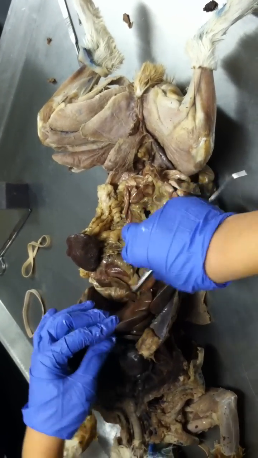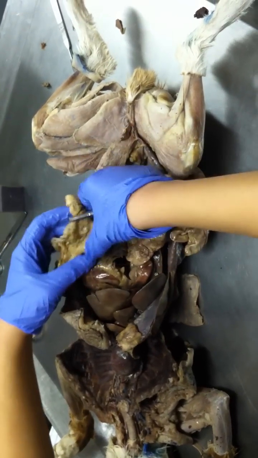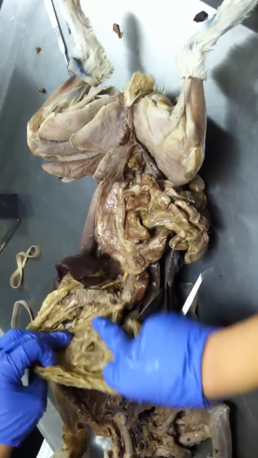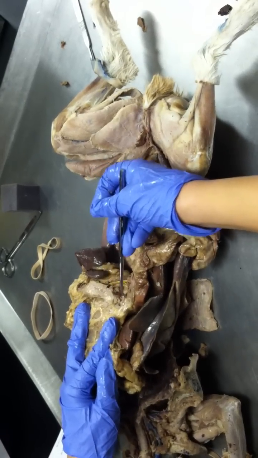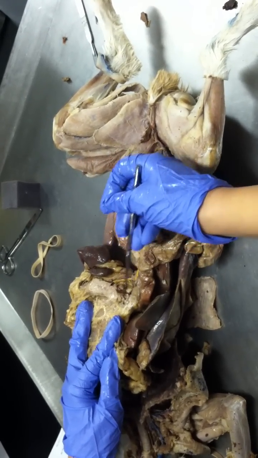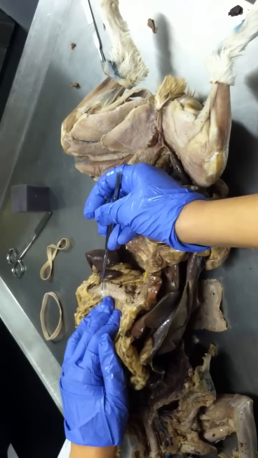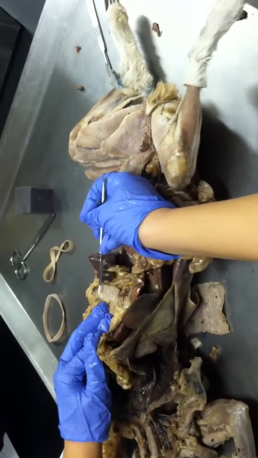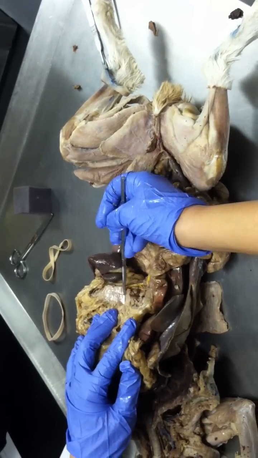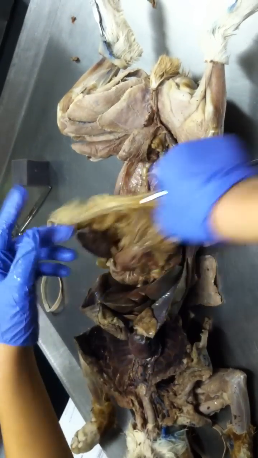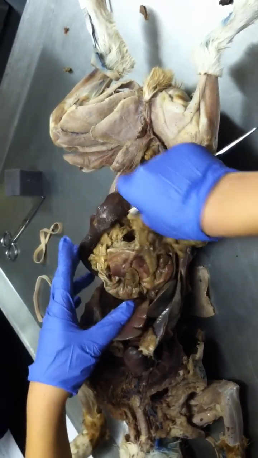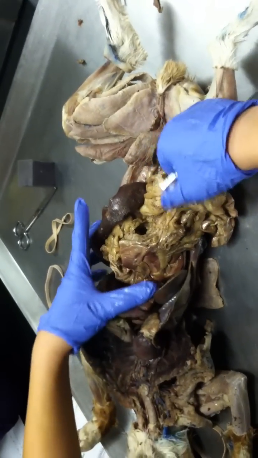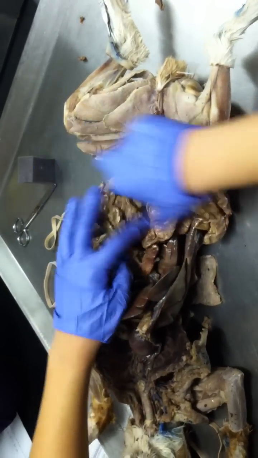Okay. Cool. You guys remember the location of the pancreas? This right here. Underneath the greater omentum. With this consistency, definitely that's got to be the pancreas. This is the pancreas. You guys remember what this was? Spleen. Right, excellent.